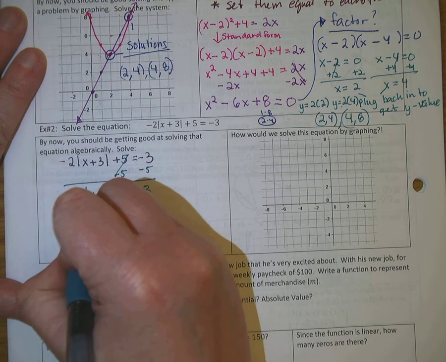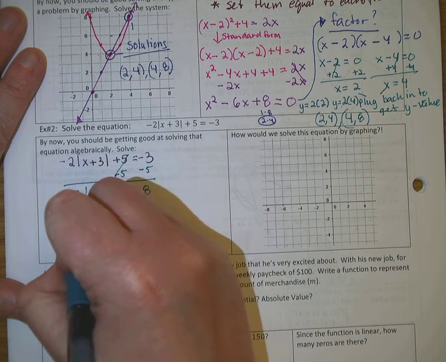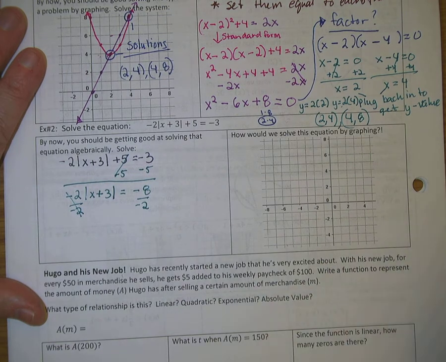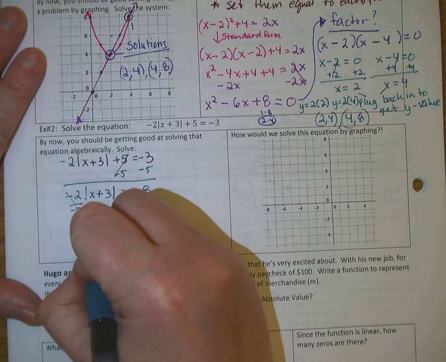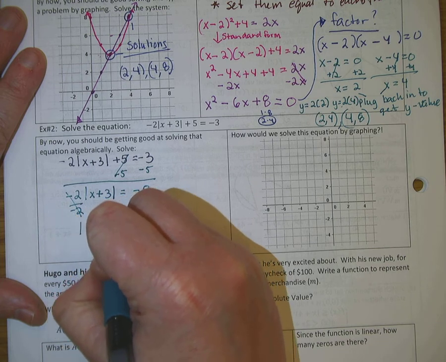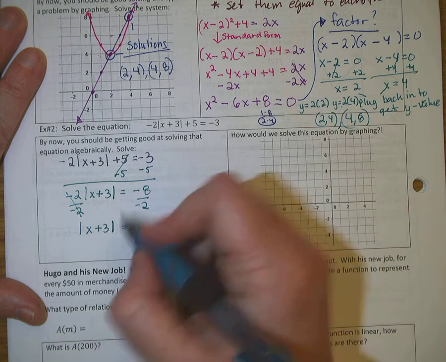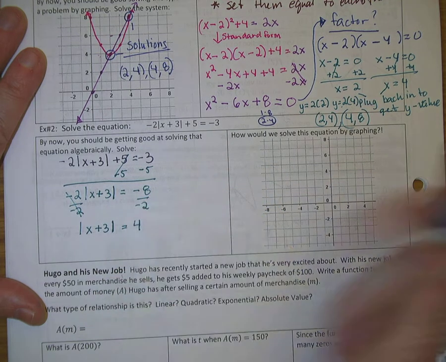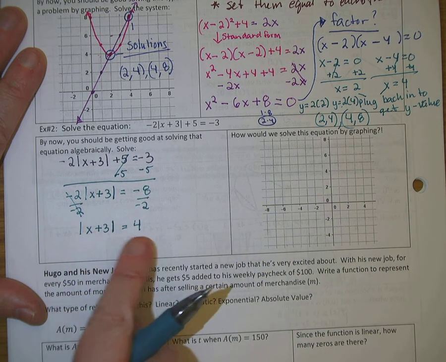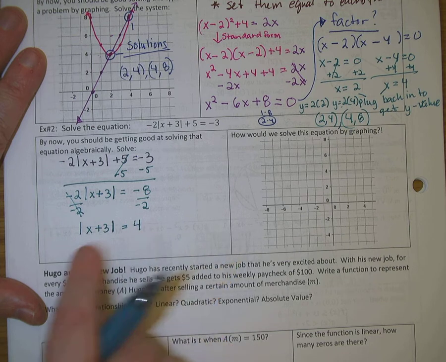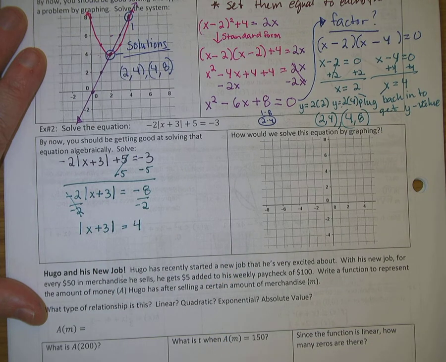Divide by a negative 2, which we're very grateful we divided by a negative 2 or we would have no solution, right? X plus 3, absolute value. A negative 8 divided by a negative 2 is positive 4. So now my absolute value is alone, and it's equal to a positive. So what do I need to do at this stage?